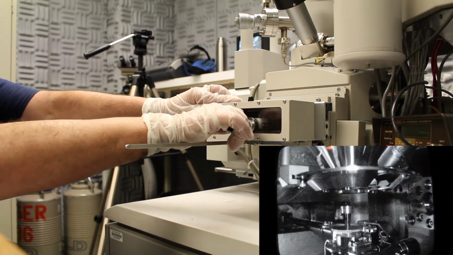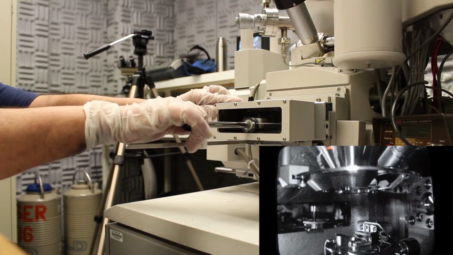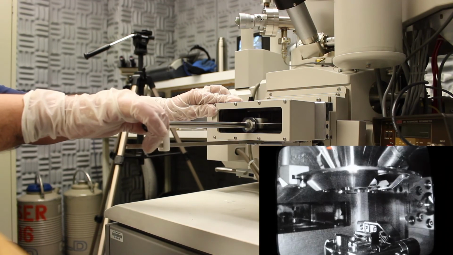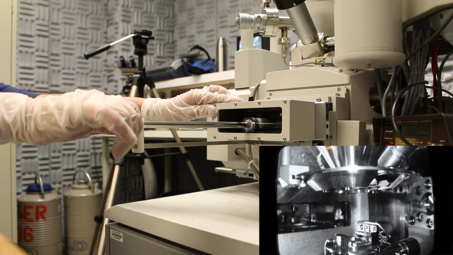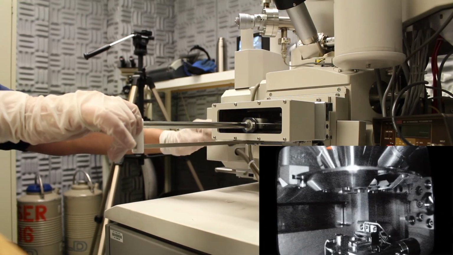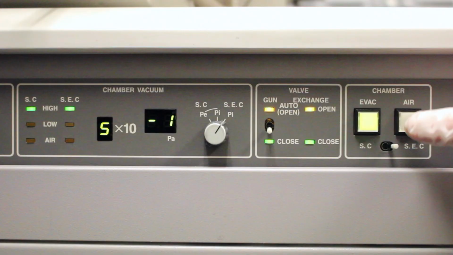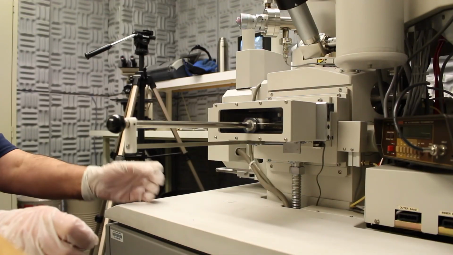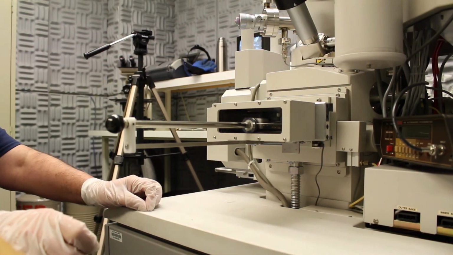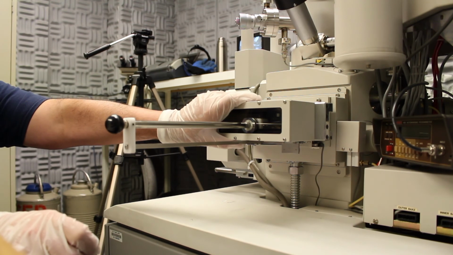on the stage. So here we go. Retract nice and smoothly. Bring it close to the end. Hold it there. Close the manual valve. Now we can lock and vent. This will take a couple of seconds to get to air. And then we grab the housing.